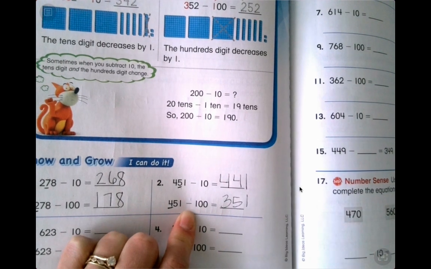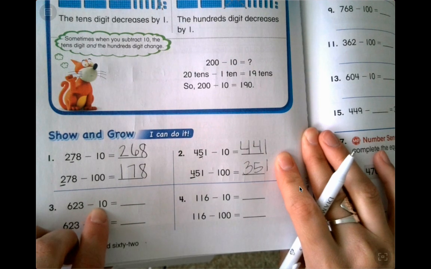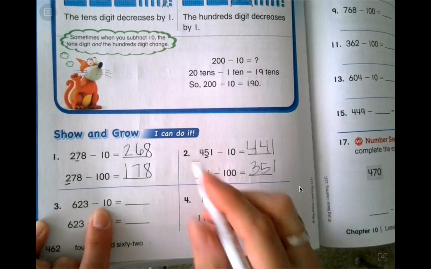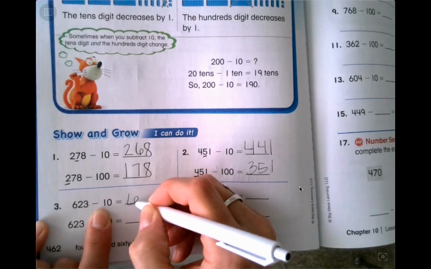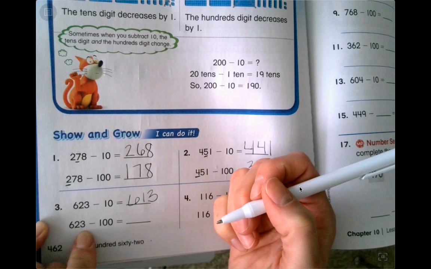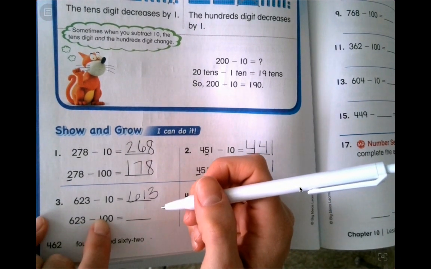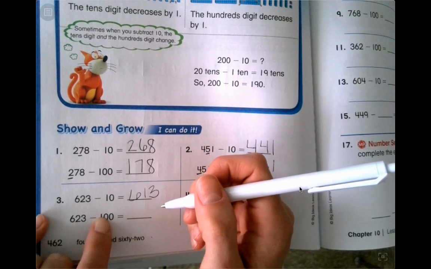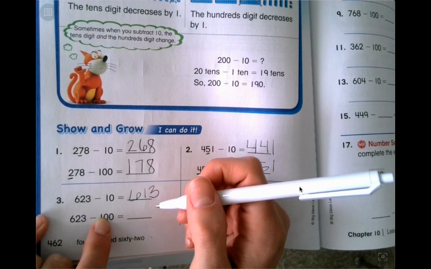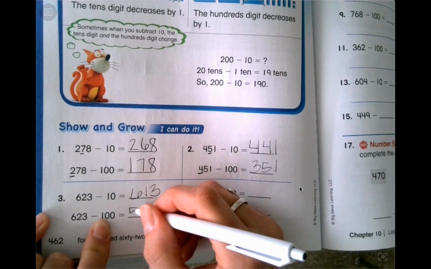All right, number 3 says 623, subtract 10. Nico. 613. That's right. How about 623, subtract 100? How about Athena? Very good, 523.